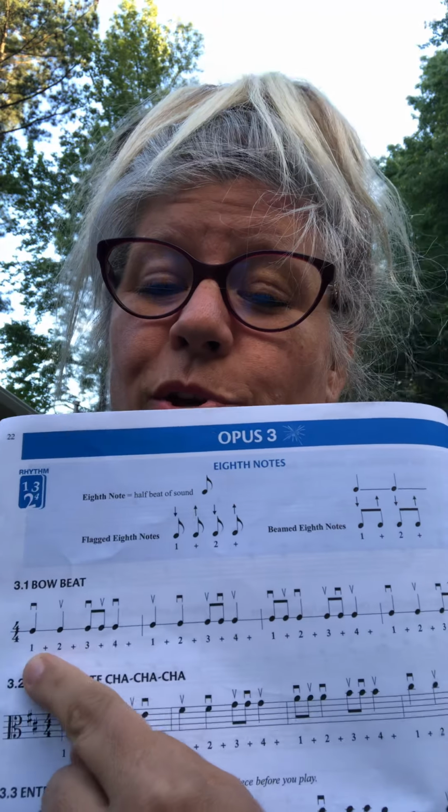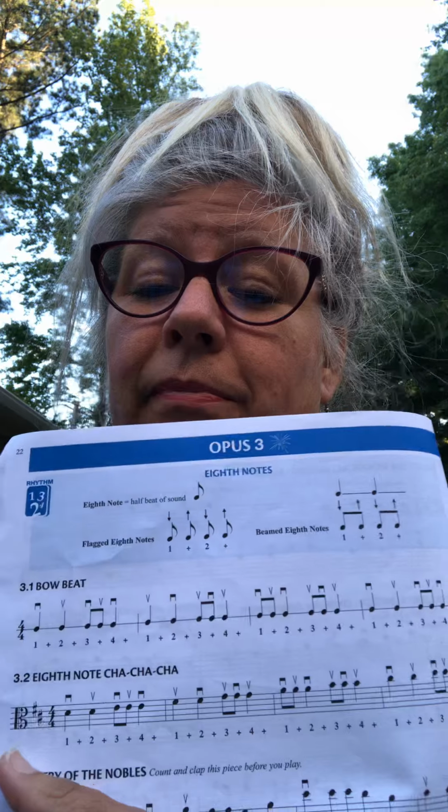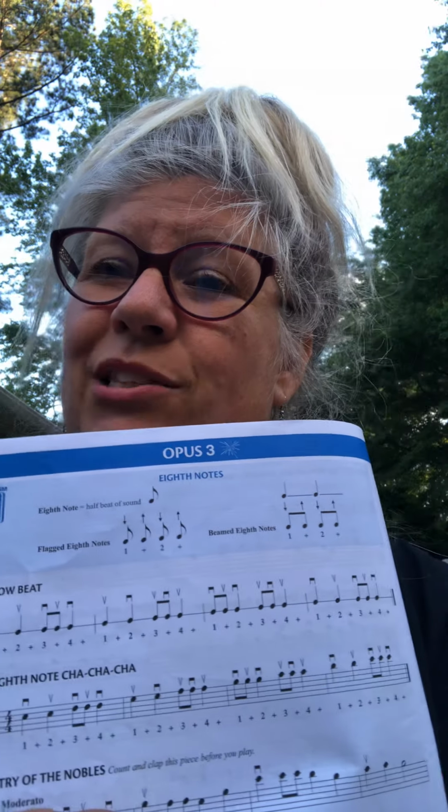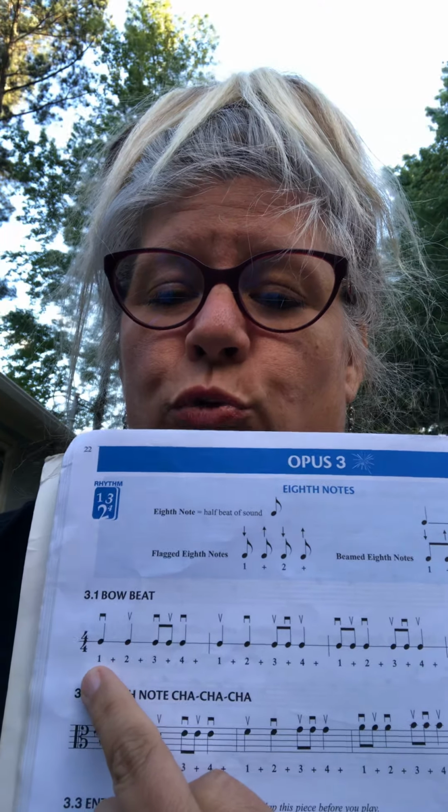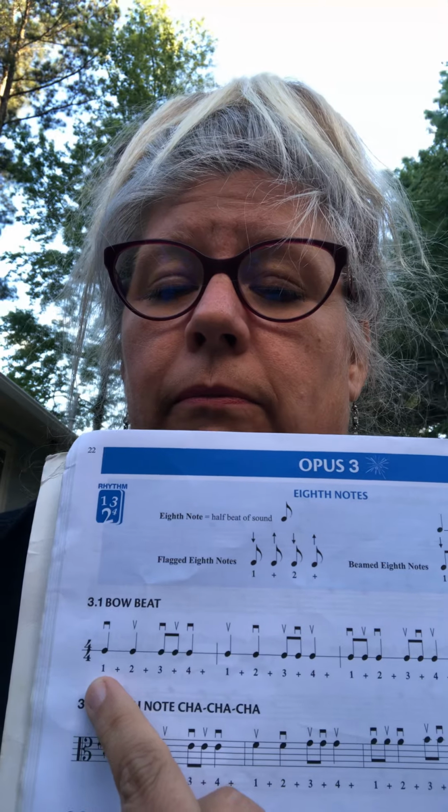All right, one last time. Let's do it on an open string. Let's do this on open D. All right, here we go. 3.1. Bow beat. 3 and 4.